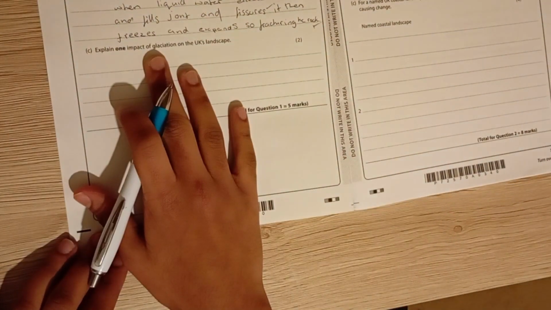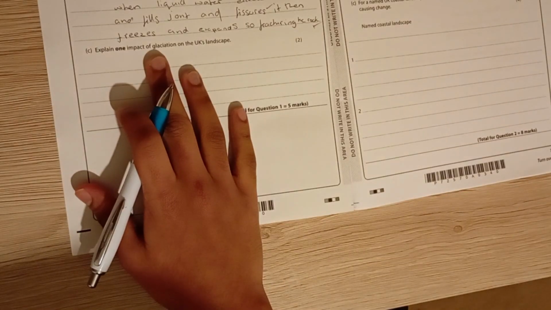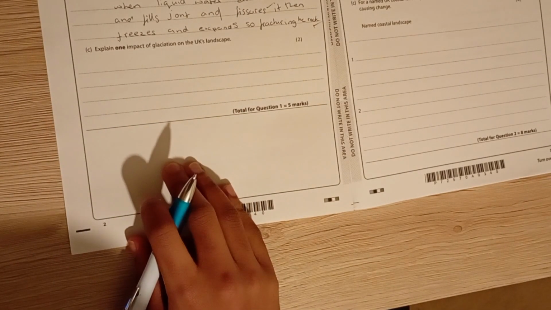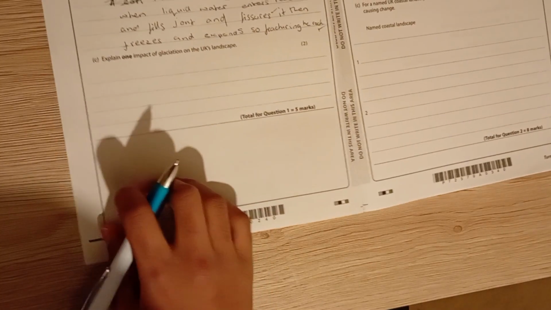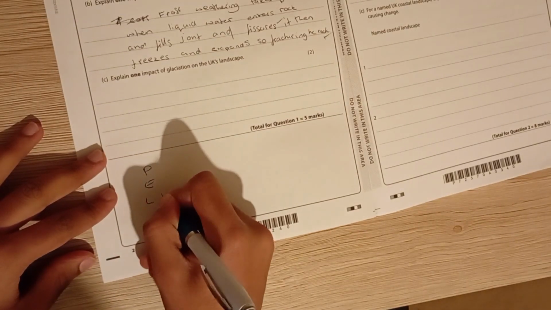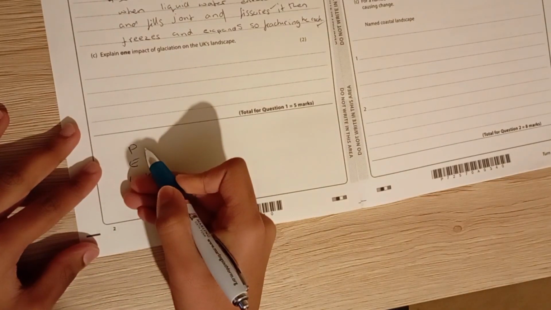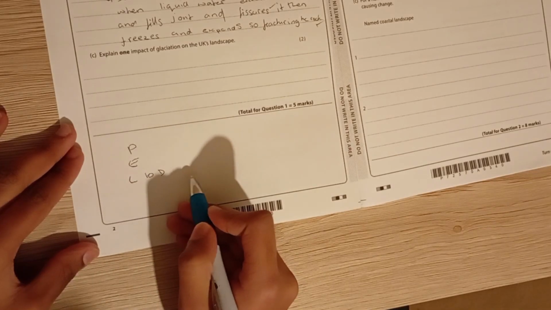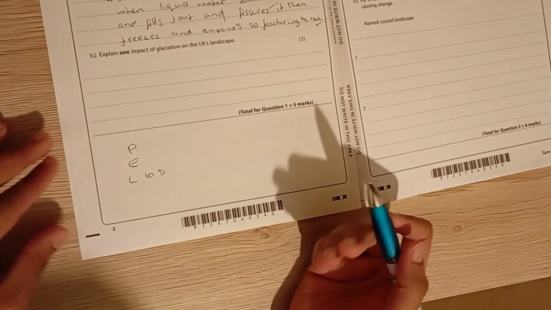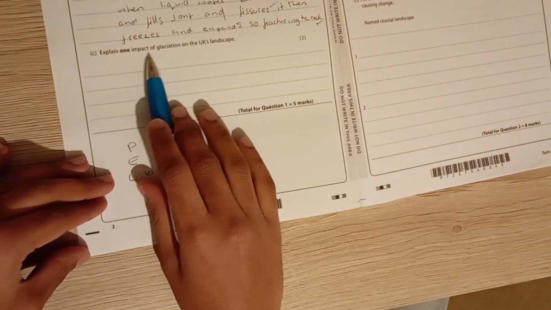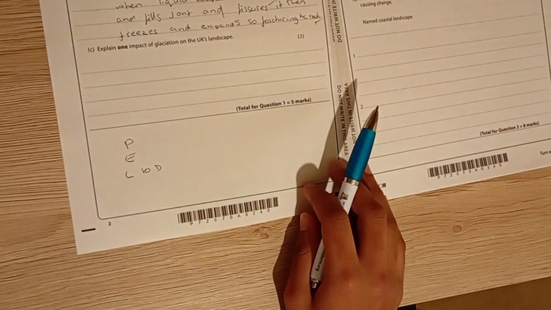Now this is about what marks in the first place. The markers want a developed point, not just naming causes. So we could use the structure point, explain, and then LTD. Now P equals point, then you explain, right? And then LTD just means link to development. So in this case, this question is asking explain one impact of glaciation on UK's landscape.